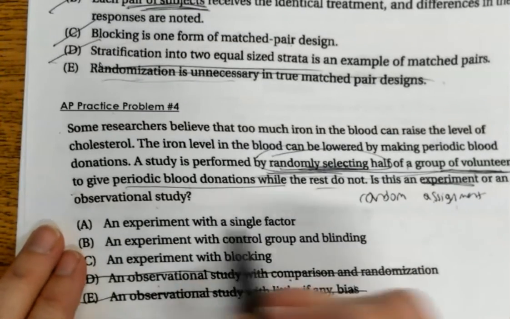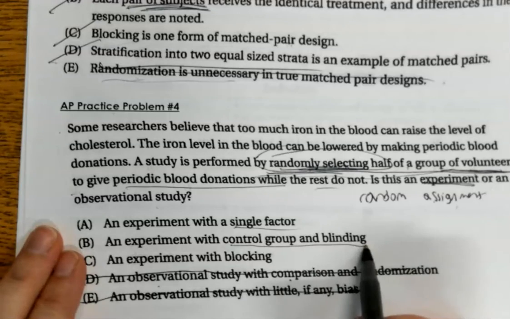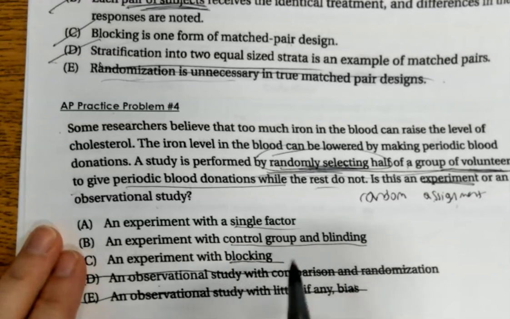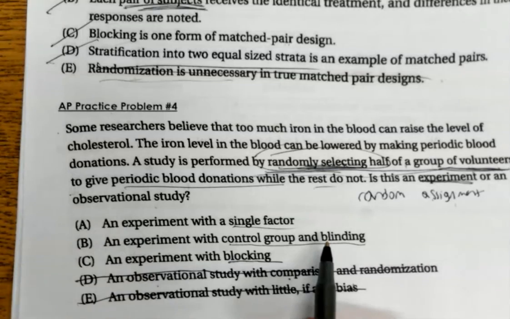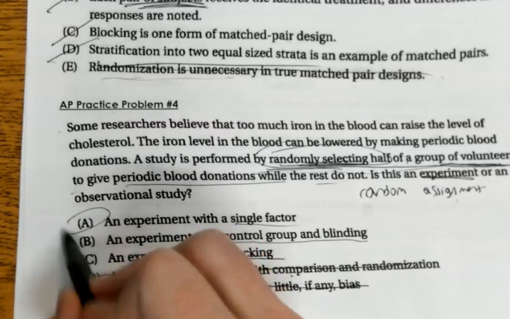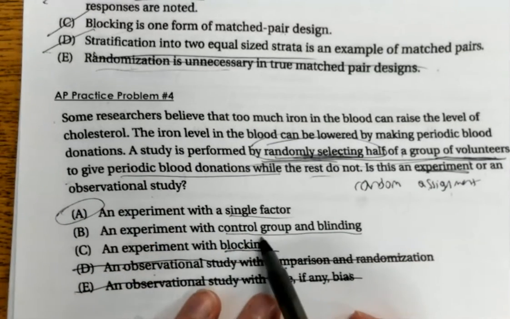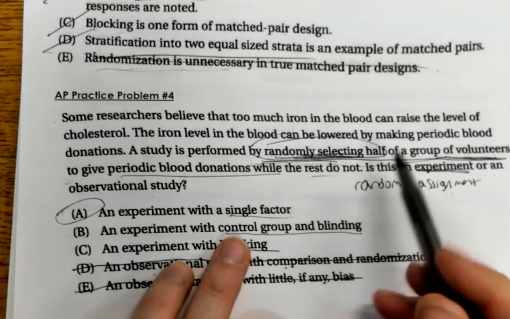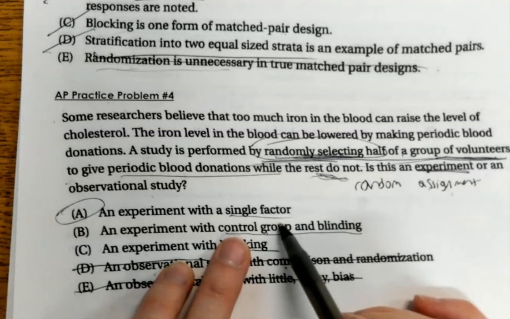All right, so is it an experiment with a single factor? Is it an experiment with control group and blinding? Or is it an experiment with blocking? So far, I think the most correct answer is A, because we do have only one factor, whether or not you get blood donations. So I'm going to tentatively circle A, but let's eliminate B and C. So an experiment with a control group, it definitely has a control group, right? Half of the group doesn't give the blood donations.